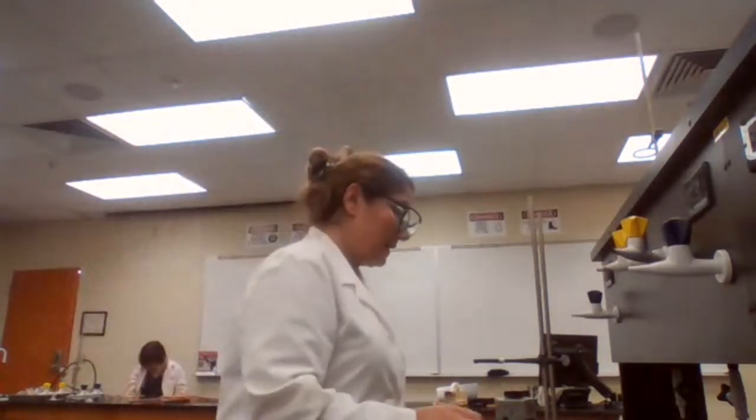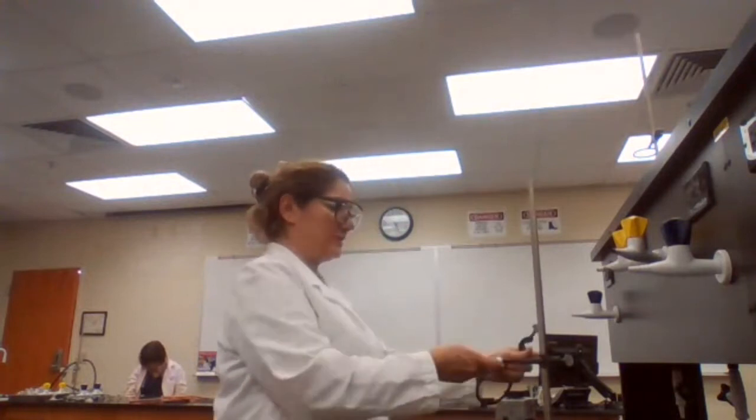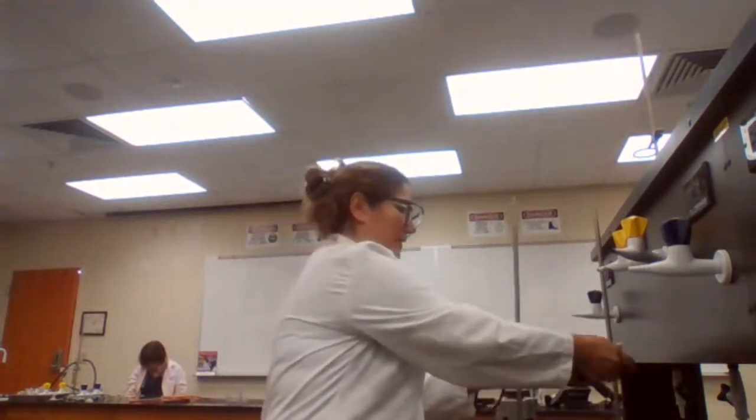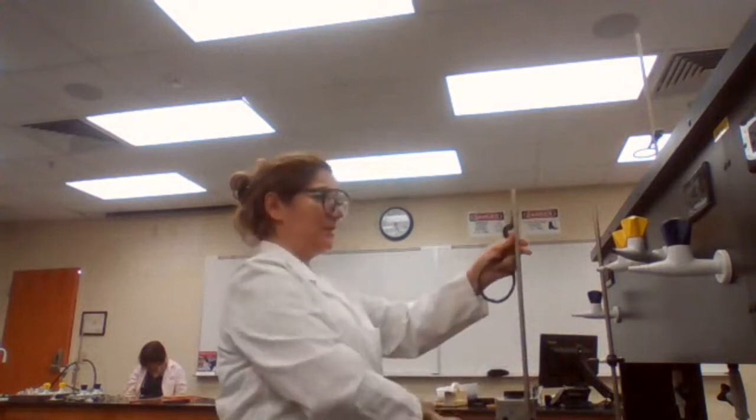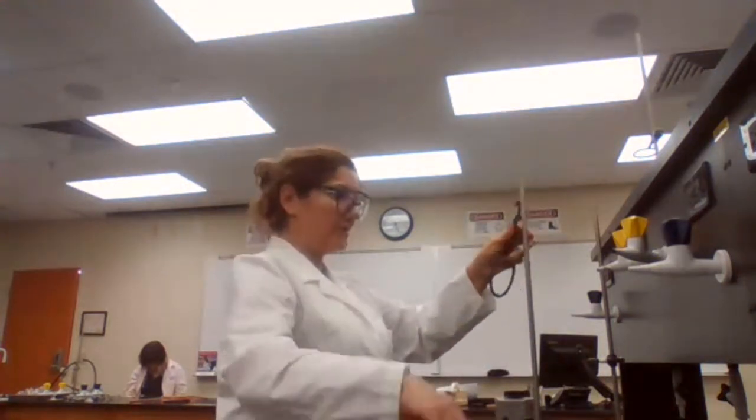Okay, two types of distillation. One is simple distillation, the other one is fractional distillation. The purpose of the experiment today is comparing simple distillation with fractional distillation. You are going to assemble the distillation first.